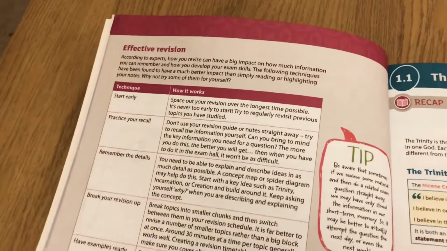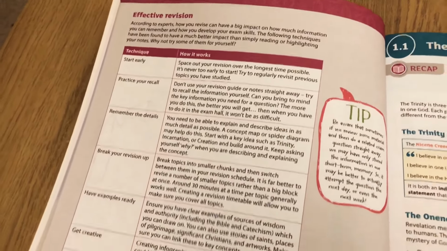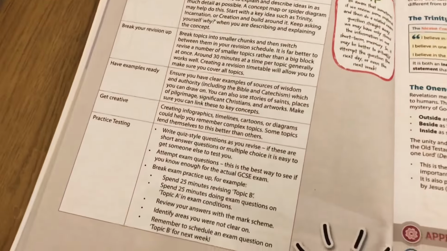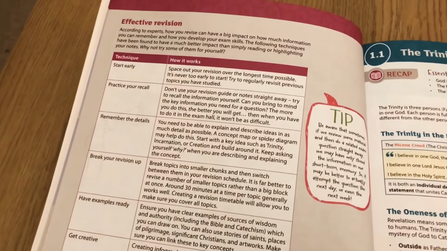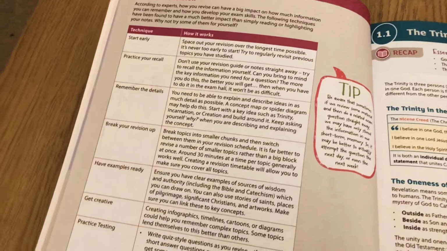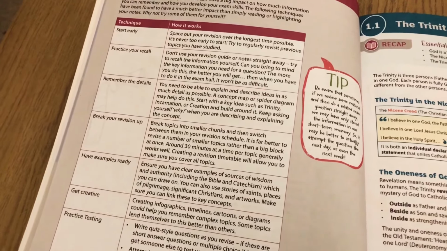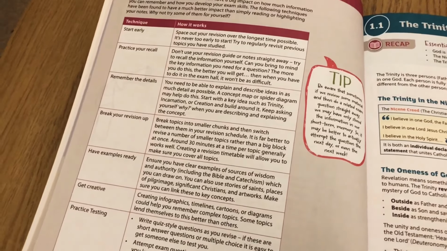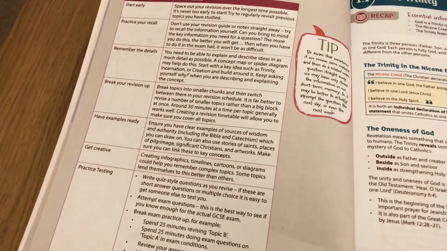The last thing that we've got in the first section is about some effective revision strategies. This is something that's been very well researched, using a lot of the most up-to-date thinking to really help you practice and do really well in the exams. There's 6 strategies there that should really help you.